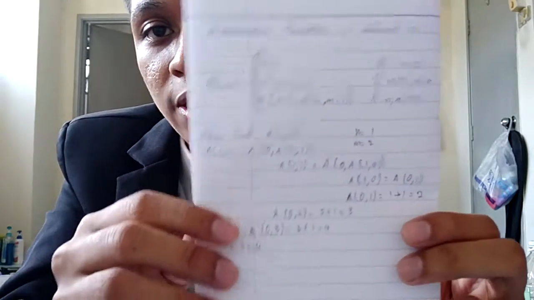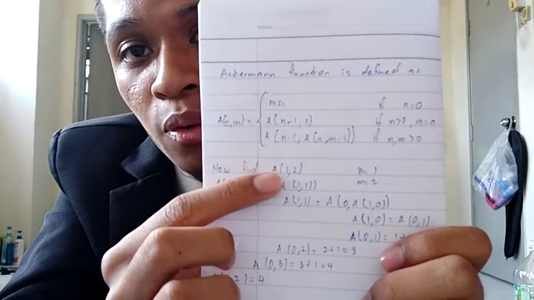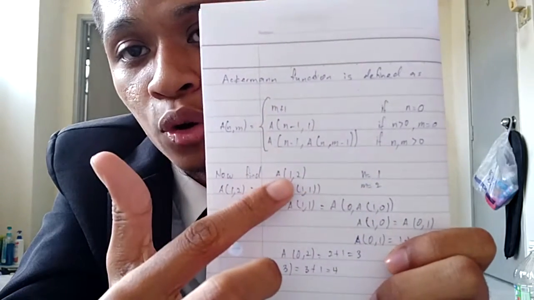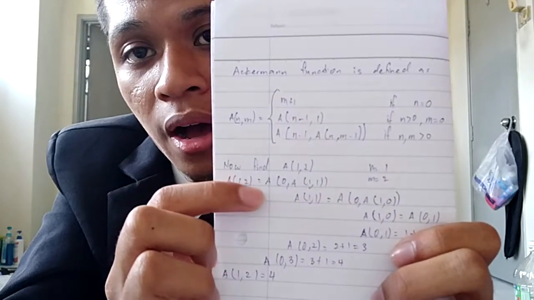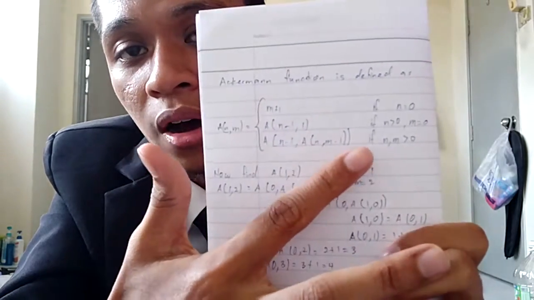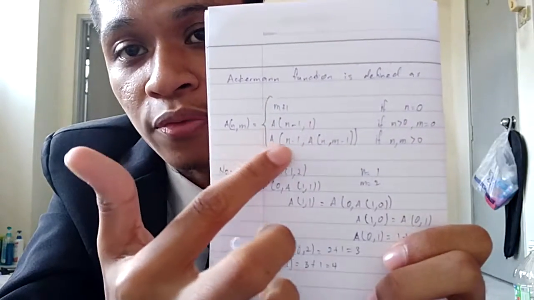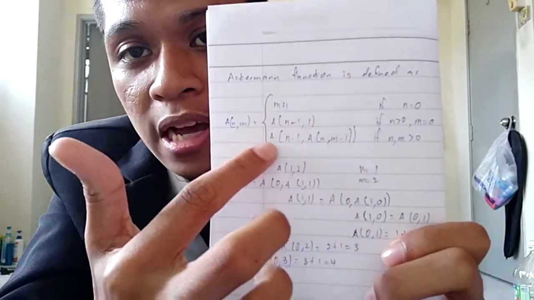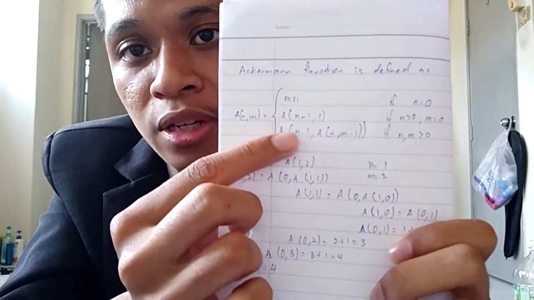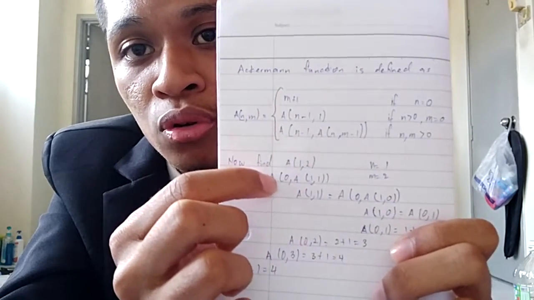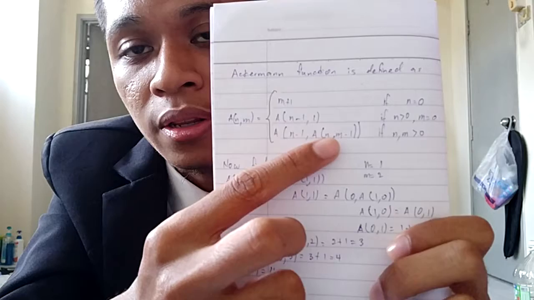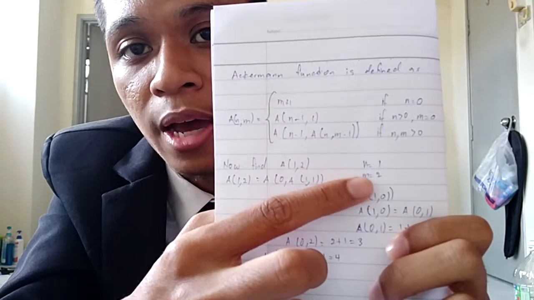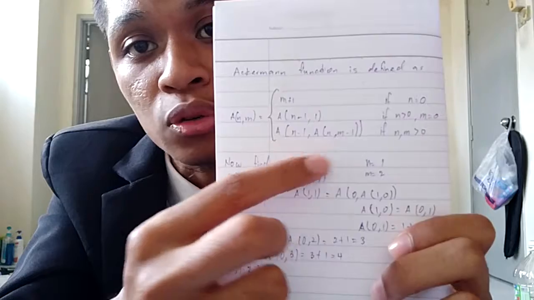Okay, as an example, now find A of 1 and 2. So the value of n here is 1 and the value of m here is 2. You can see here both are greater than 0, so we take the last equation. So n minus 1, n minus 1 is 0. Then A of n is 1. Then m minus 1. The m is 2, so 2 minus 1 is equal to 1.